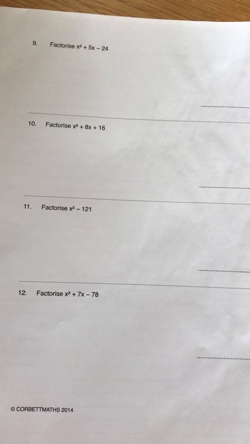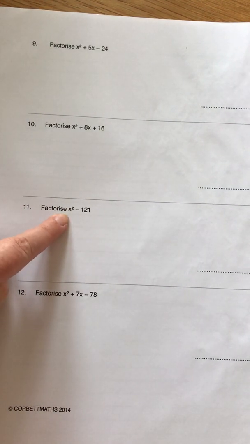Hi guys, just to do a couple more examples with you because I've had lots of questions about when you've got a plus and a minus. So as you can see, I've got some examples like that on this page with another one of these special type of quadratics, the difference of two squares. Okay, so we're going to do another one of those together as well.